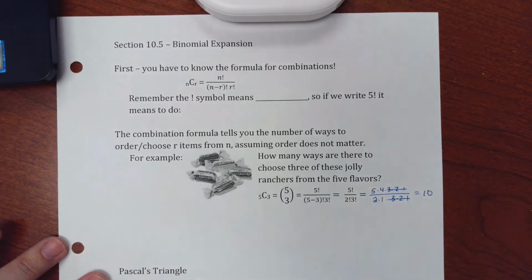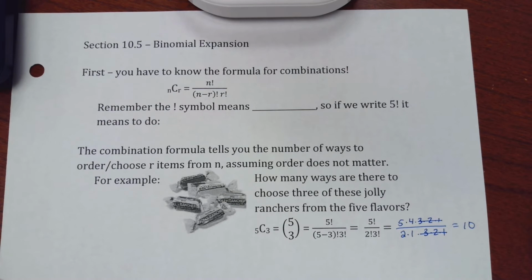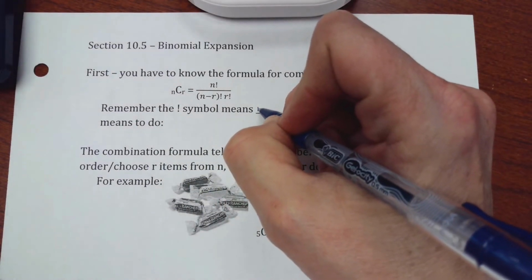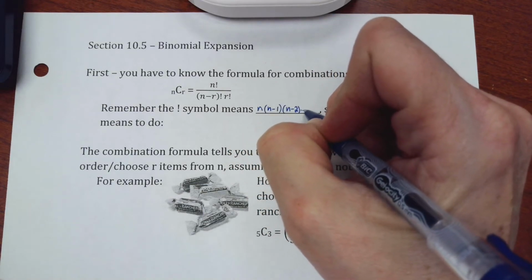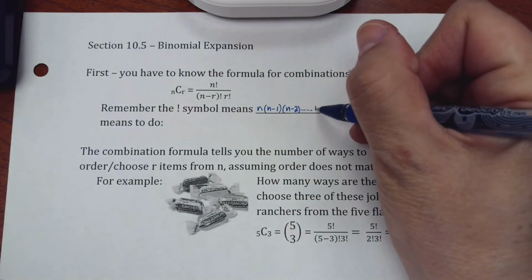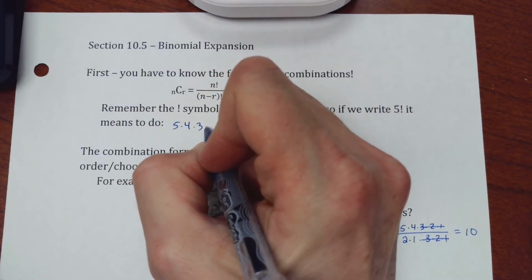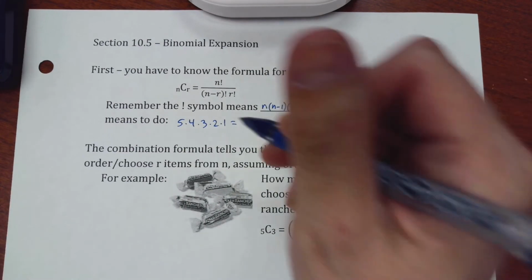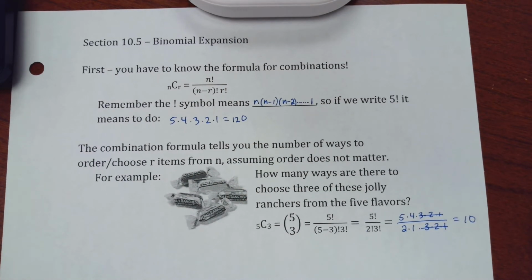All right, now there is a way to do this on your calculator, and I'm going to show you that, but I'm just showing you the main way, the original way. Remember the factorial symbol means to take that number and multiply it by the number before it, and then by the number before that, all the way down until you get to 1. 1 is the last number. You don't turn negative. So 5 factorial is 5 times 4 times 3 times 2 times 1, which is 120.